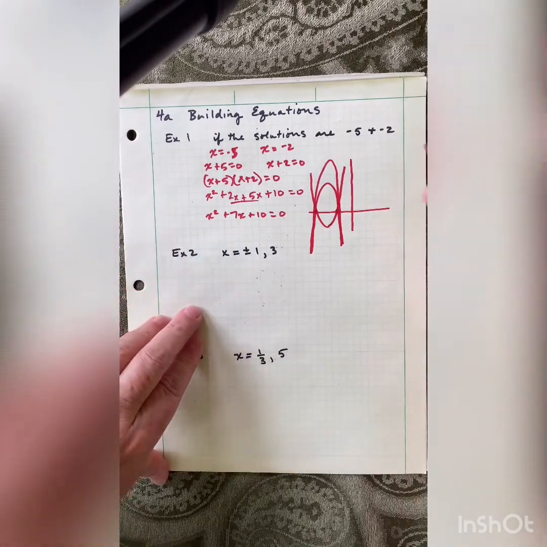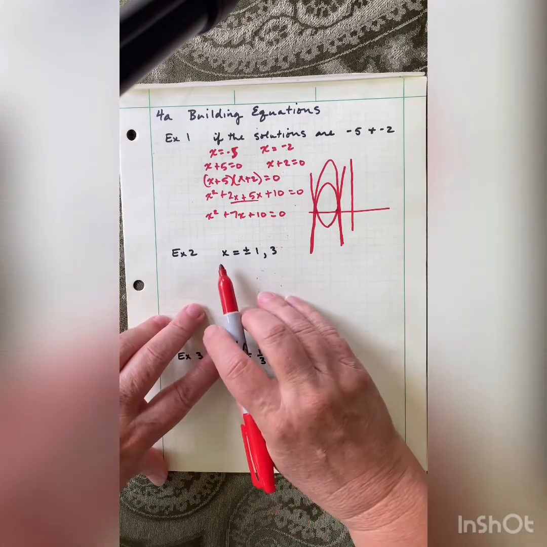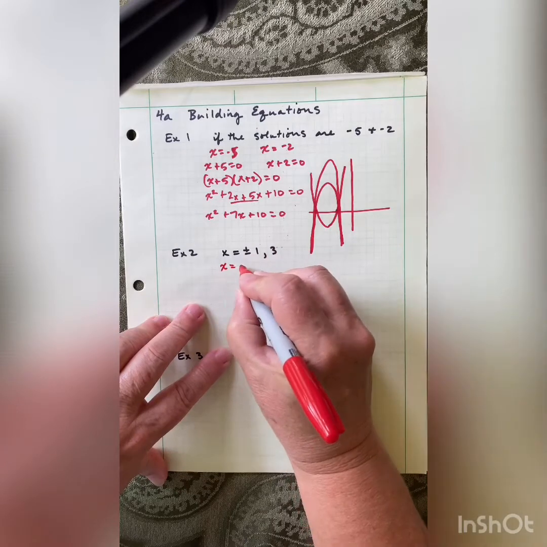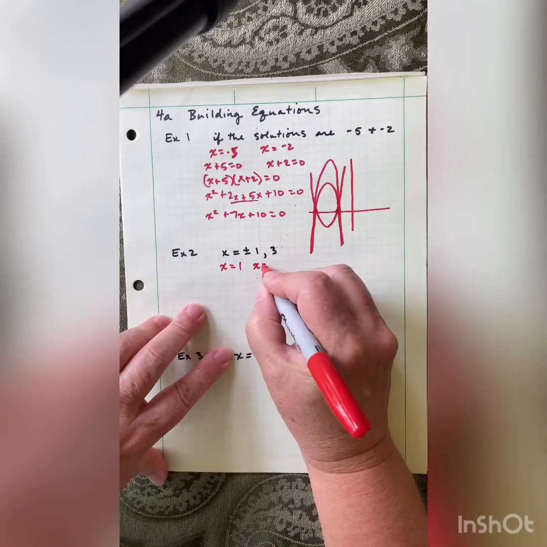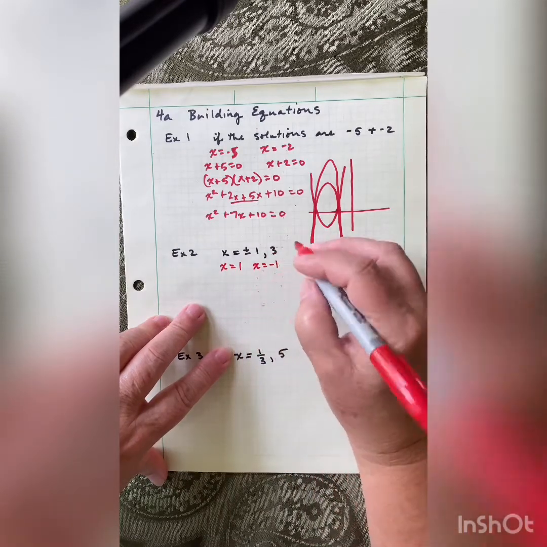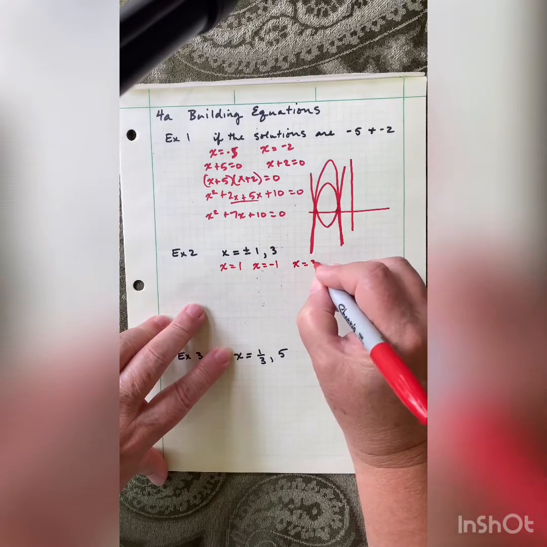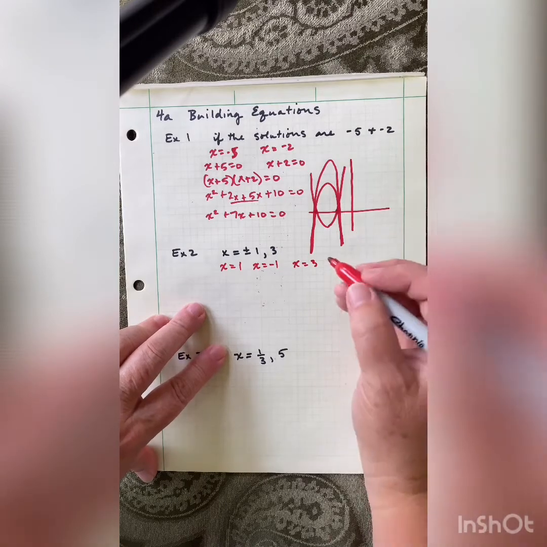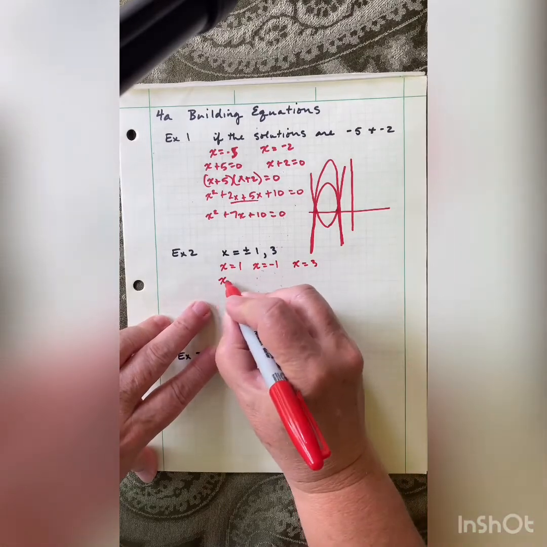So let's take a look at this next one. So we have x equals plus or minus 1. So that's going to be x equals 1, x equals -1. Then we have an x equals 3. So we have 3 x's here. We know it's going to be a cube, right? So let's move it over.